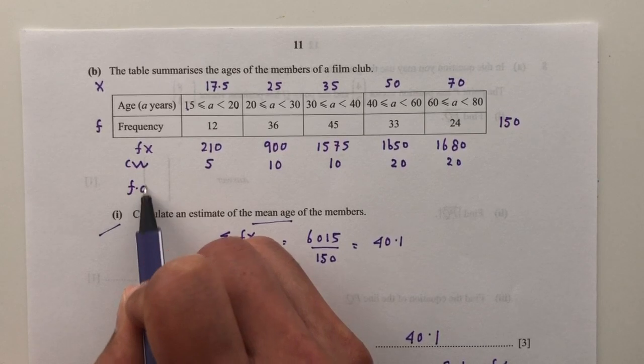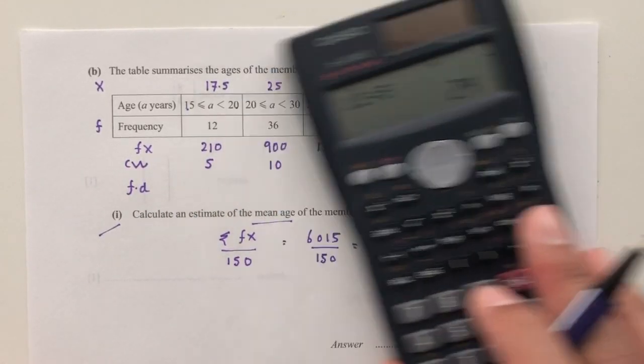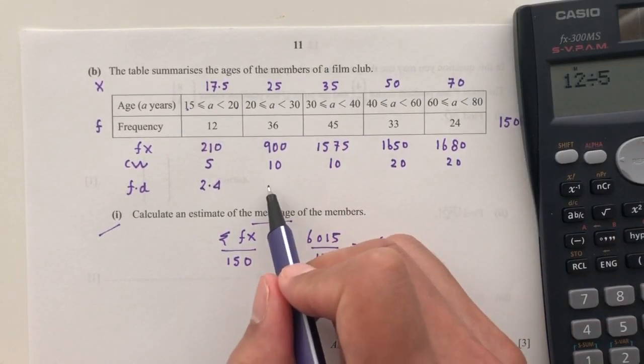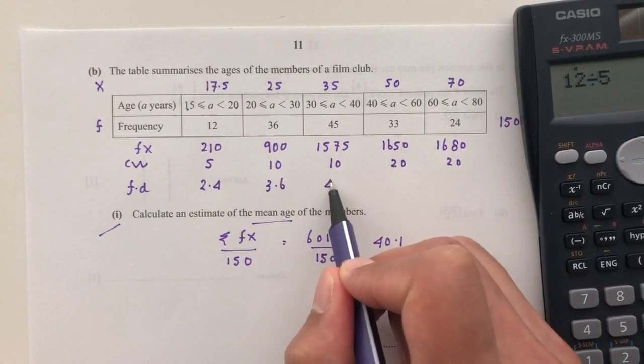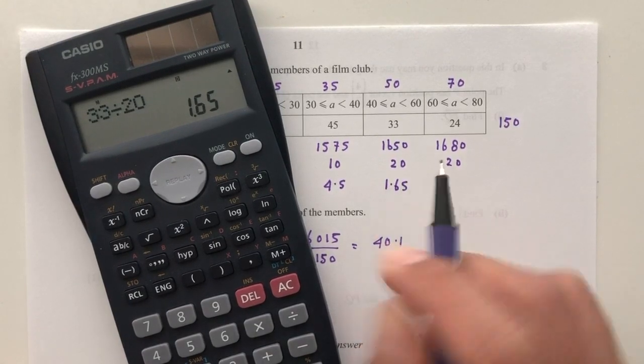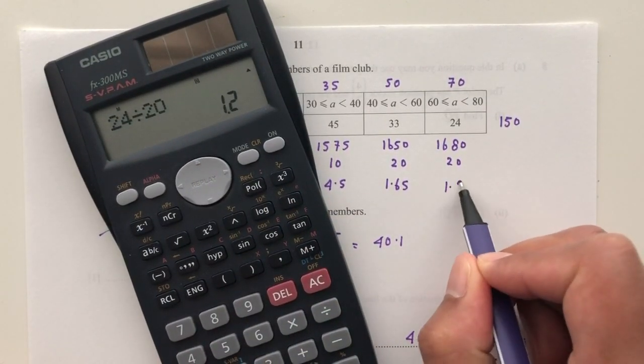So FD will be frequency divided by this. So 12 divided by 5 will be 2.4. 36 divided by 10, that will be 3.6. This will be 4.5. This will be 33 divided by 20, that will be 1.65. And we have 24 divided by 20, 1.2.